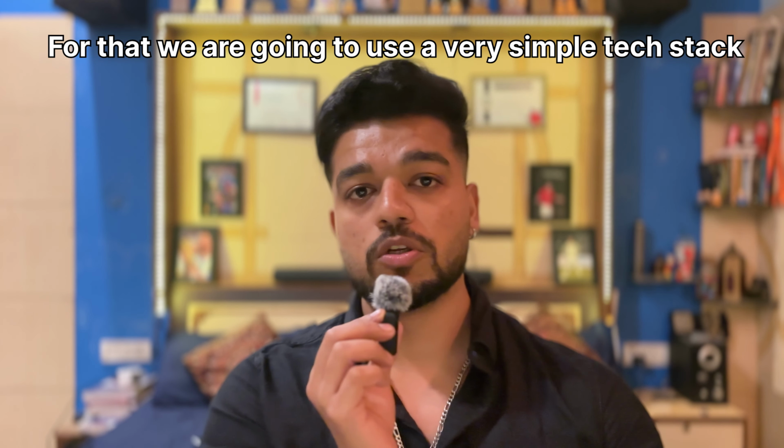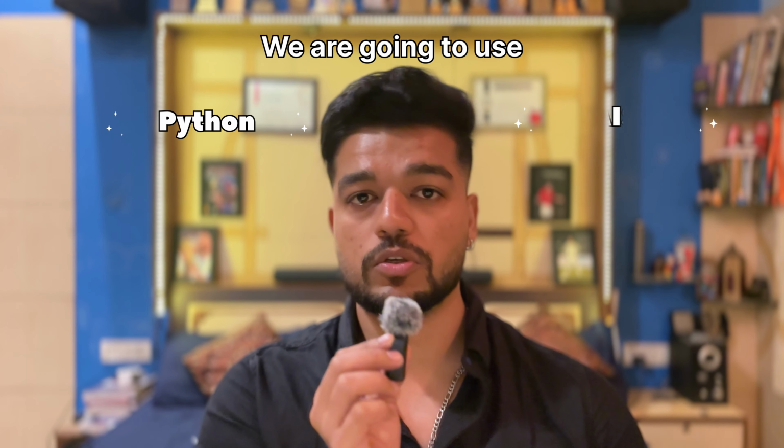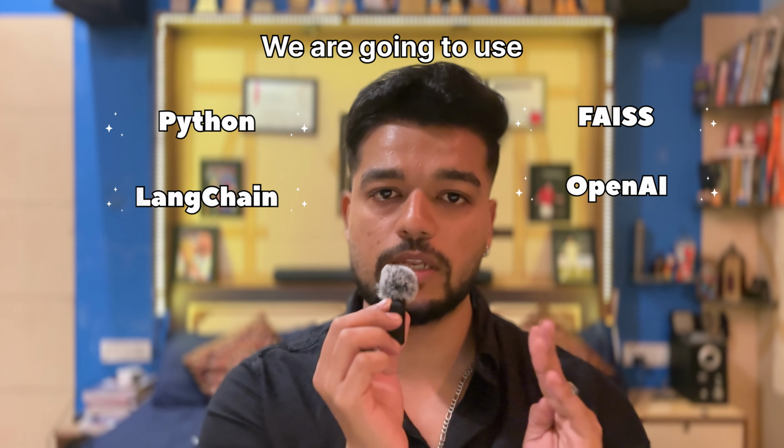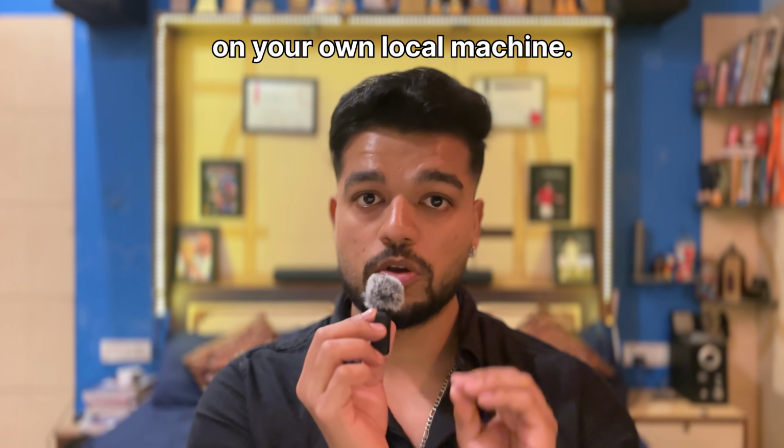Today, we are going to build a RAG system and we are going to build it like a complete beginner. For that, we are going to use a very simple tech stack which is very beginner friendly. We are going to use Python, we are going to use FAISS, we are going to use LangChain, we are going to use OpenAI models. Everything will run on your own system, on your own local machine.